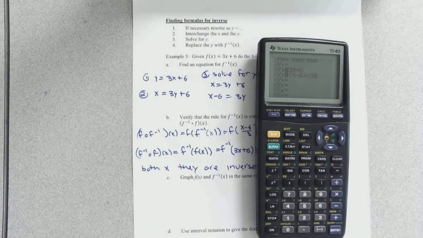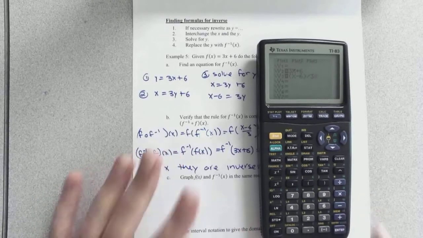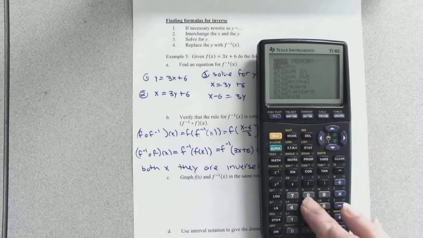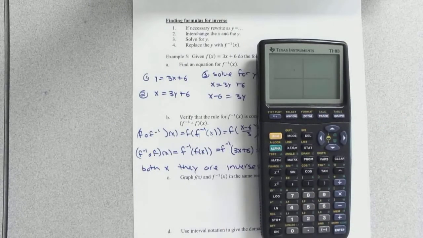And notice the entire numerator is in parentheses. I have no real reason why I put them in y2 and y3. That doesn't matter. Now I'm going to hit zoom 5, zoom square. For reasons I told you about before, when we were talking about parallel and perpendicular, the standard window would distort things. And so there are my two functions.